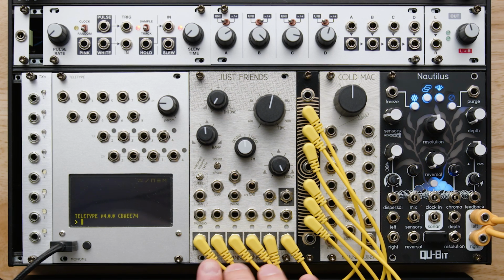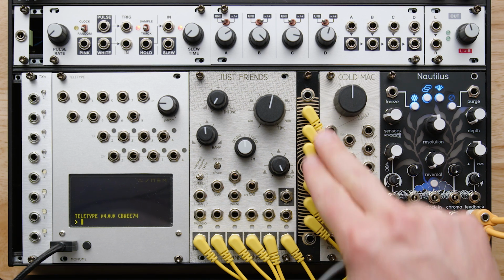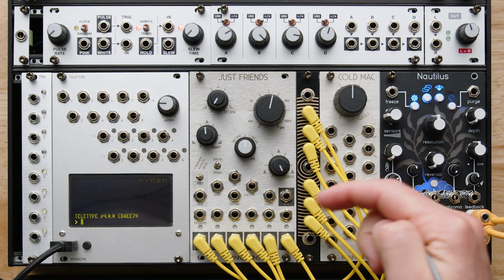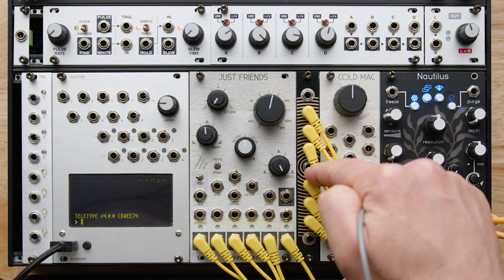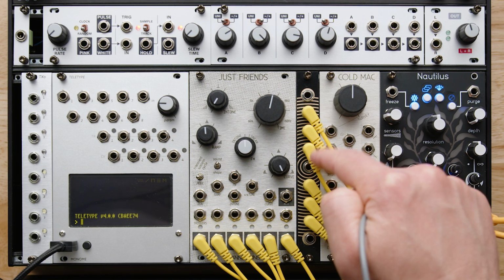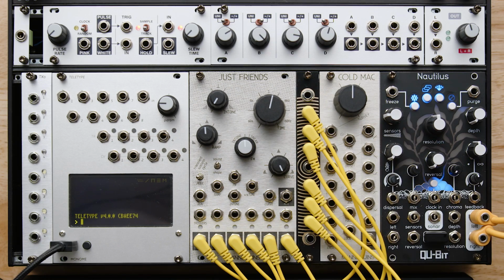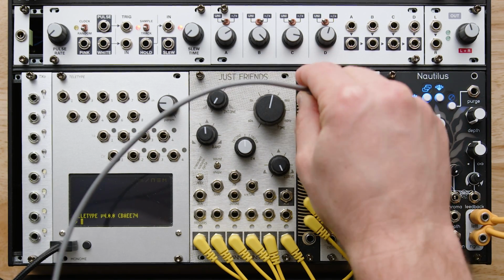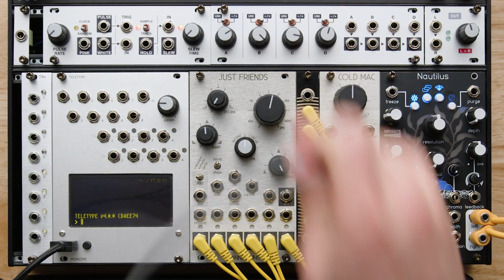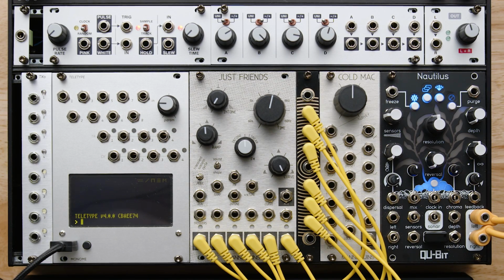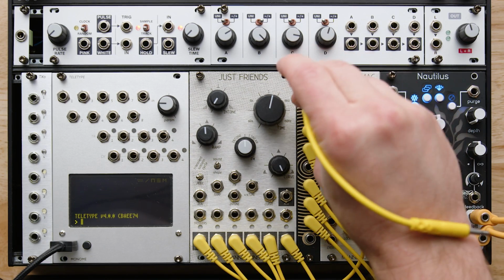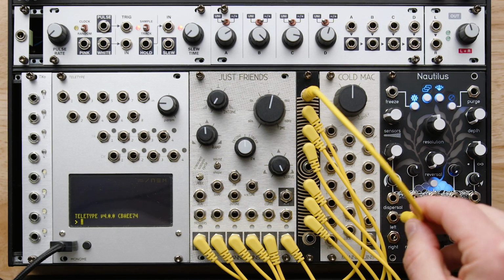We've got all 6 individual outputs of Just Friends going into Nearness, and this is just a stereo mixer. So the closer an input is to the middle, the closer it will be to the middle of the stereo field. And the further this way it is, the further it will be toward this output in terms of its weighting. So we'll go ahead and connect that to Nautilus. I think we're going to skip Cold Mac for now.